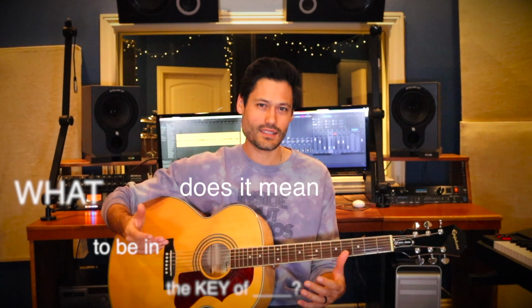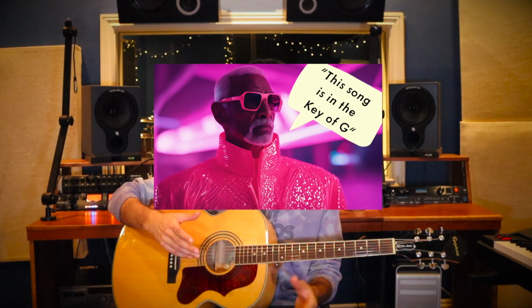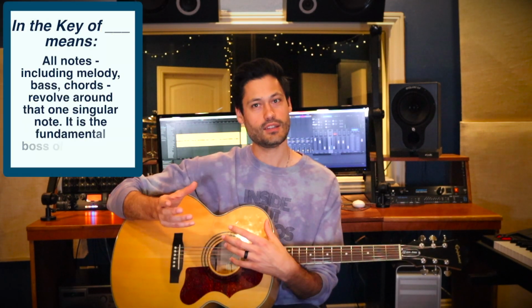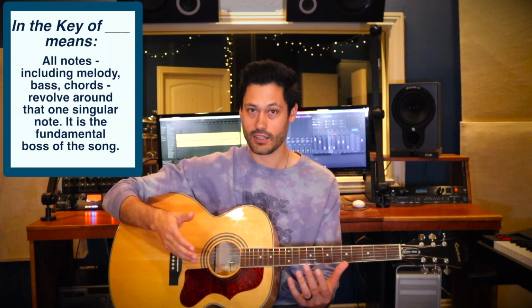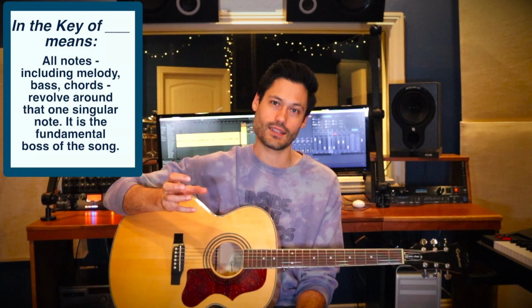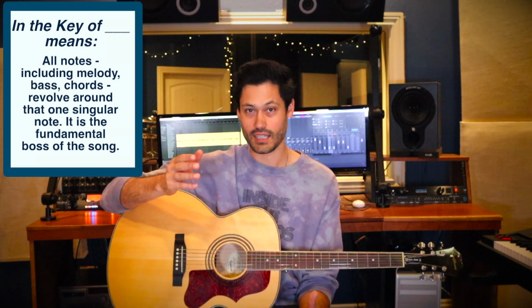What does it mean to be in the key of something? For example, this song is in the key of G. What does it mean? Well, let's understand that a bit more. What it means is that simply every chord that's played, or harmonically any melody that is played or sung, revolves around that singular note, in this case, the G.